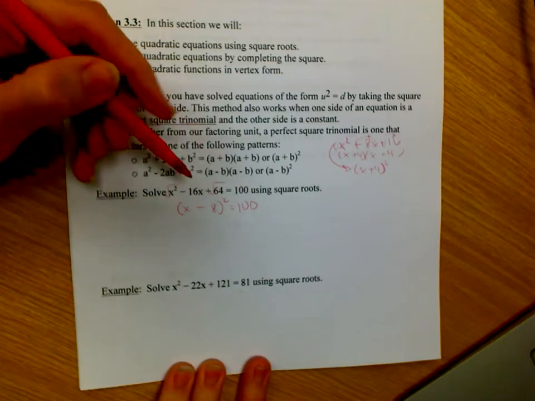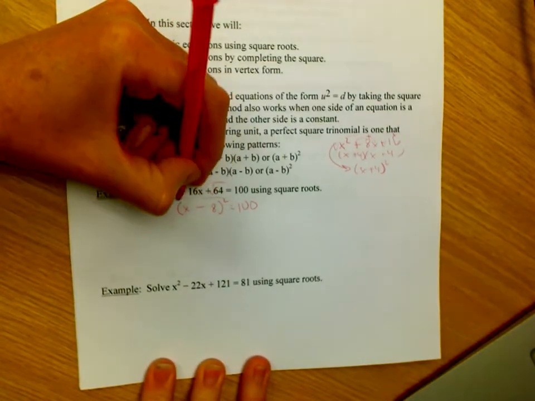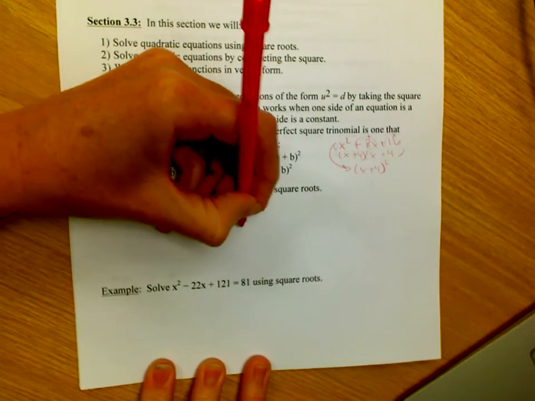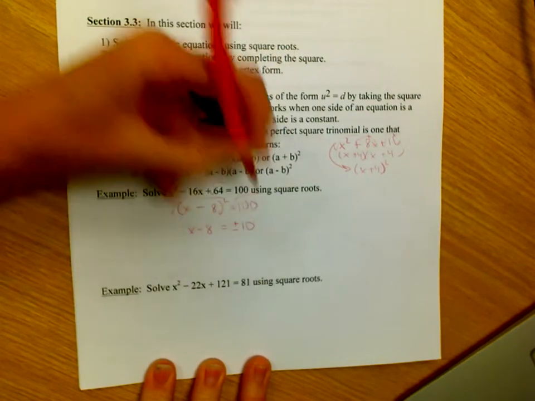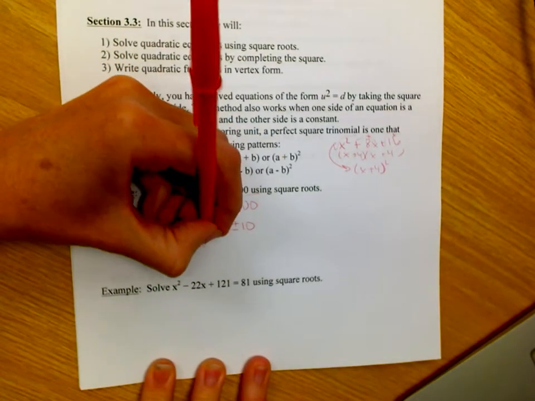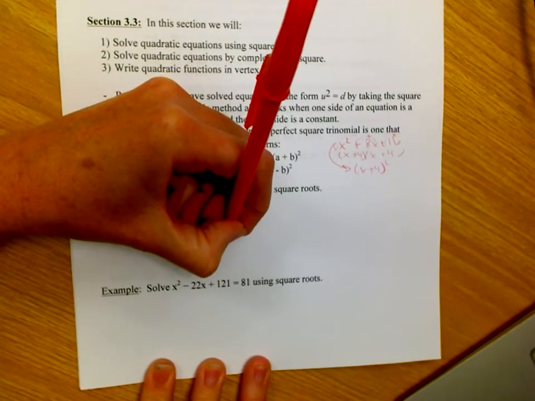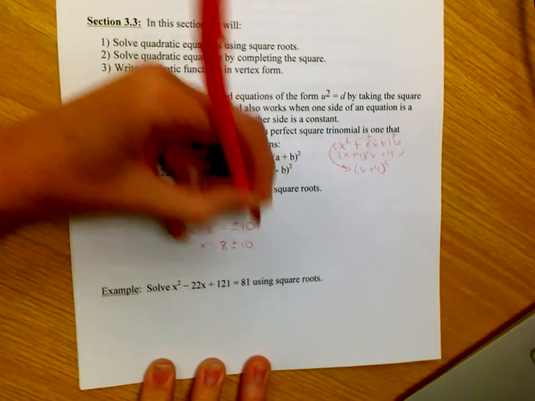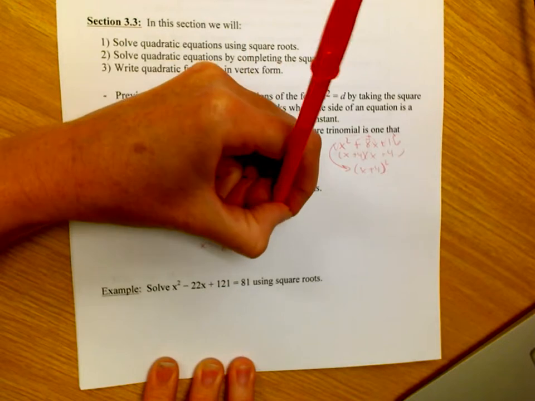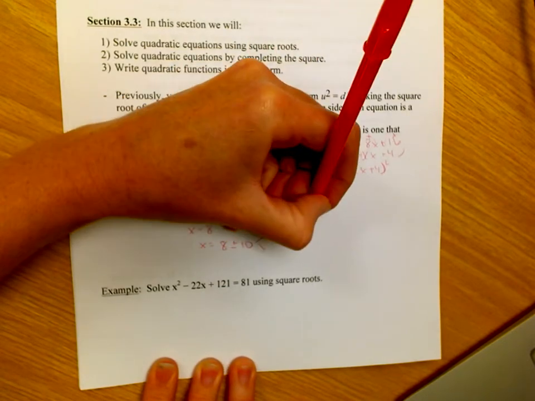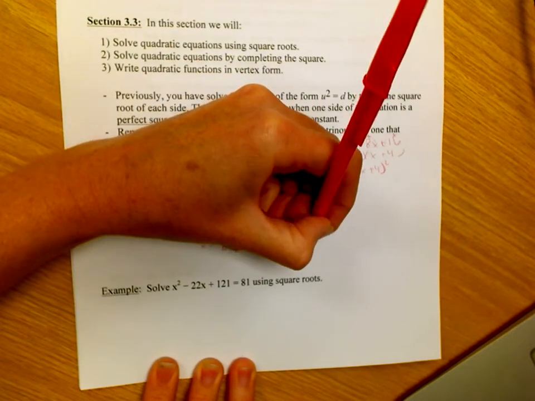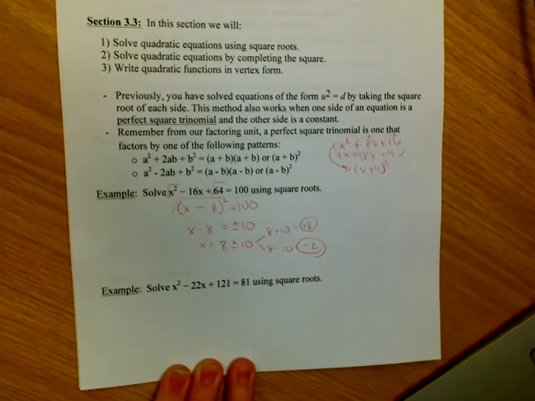Now, to use square roots, once we have something squared, we can just square root both sides and get rid of the squared part. Remember, because we introduced the square root, we need to put plus or minus 10. And then to actually get x by itself, I would need to add 8 to both sides. And so I have 8 plus or minus 10. Now remember, that does mean you have two answers. 8 plus 10 is one of your answers, so 18. And 8 minus 10 is your second answer, so negative 2. And those are your solutions.